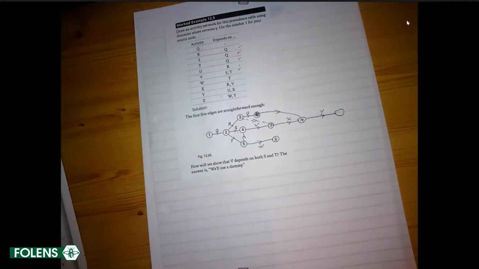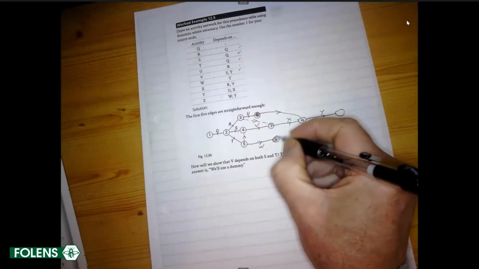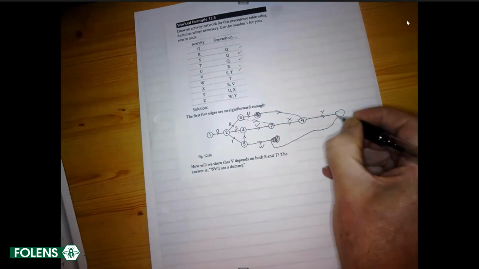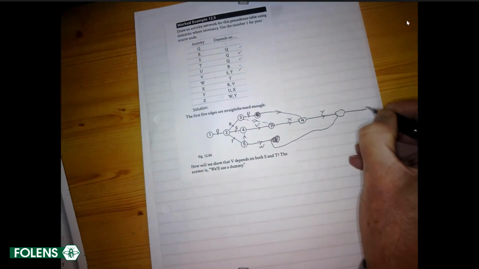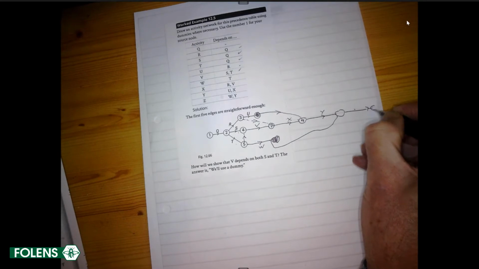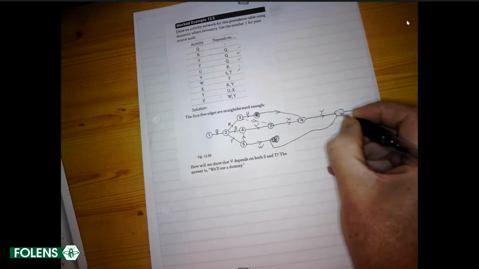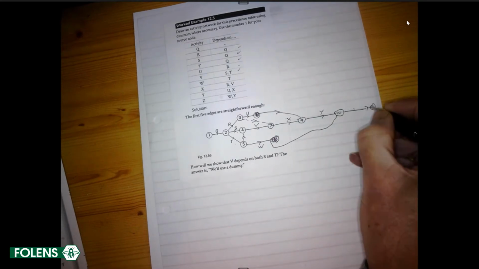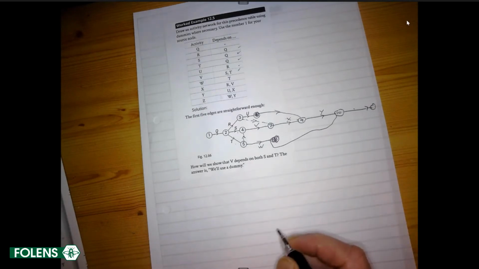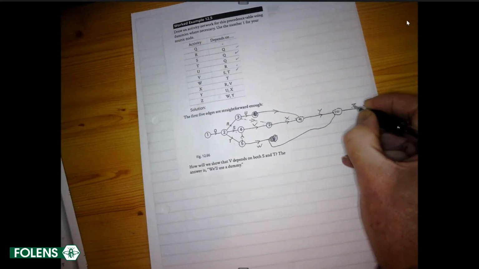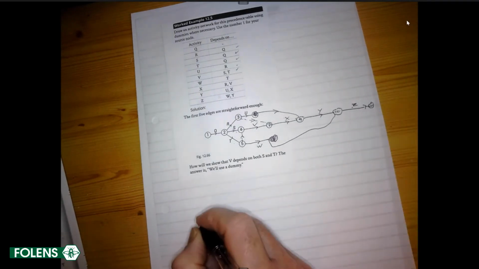And finally, W and Y have to come together so that Z may emerge therefrom. That's Z. Let's try and show that in a proper one.